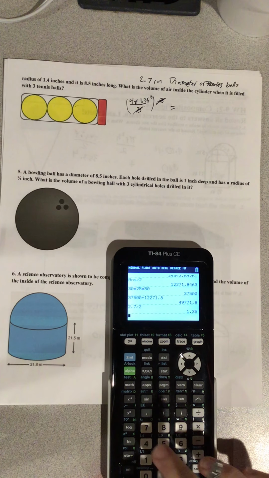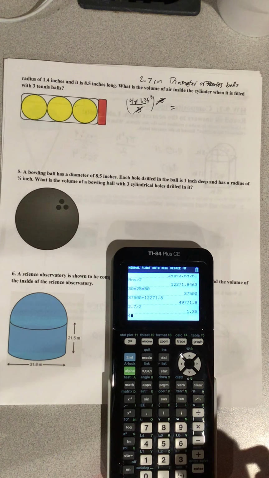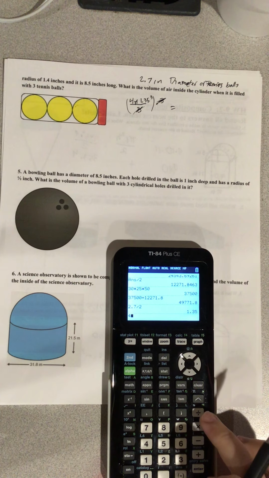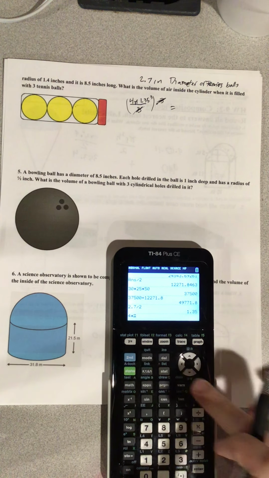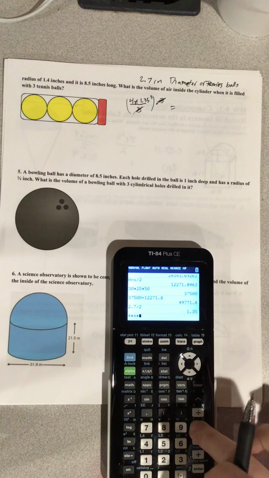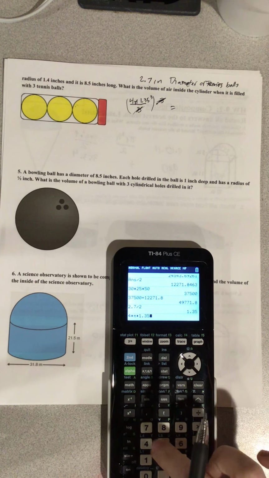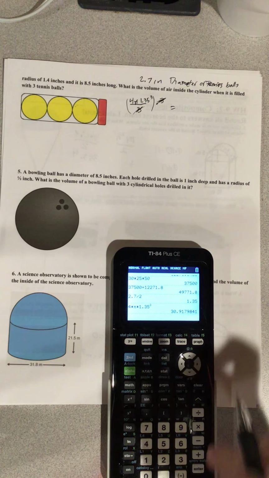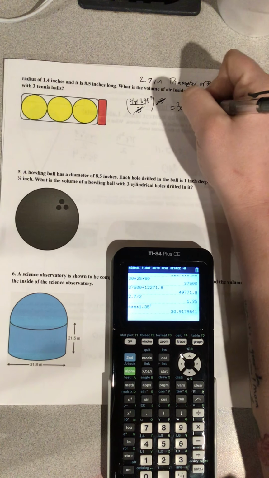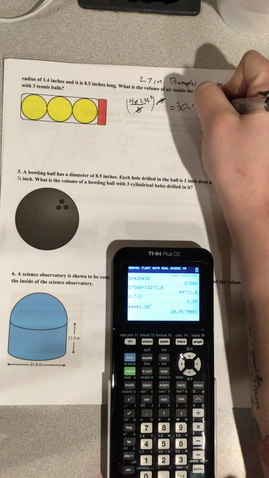So now let's just do 4 times pi times 1.35 cubed. And then we get 30.9 inches cubed.